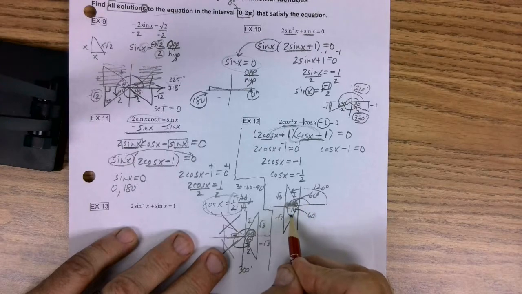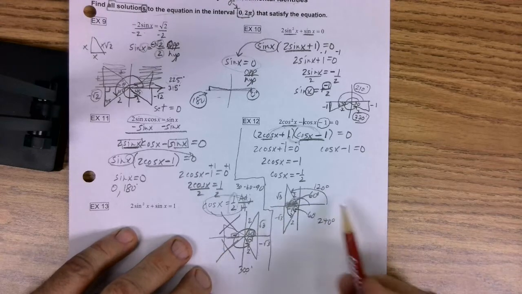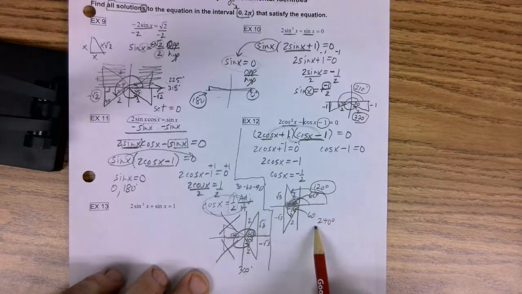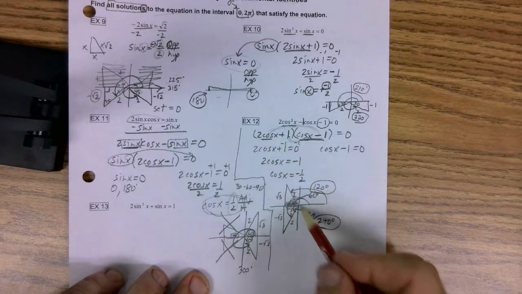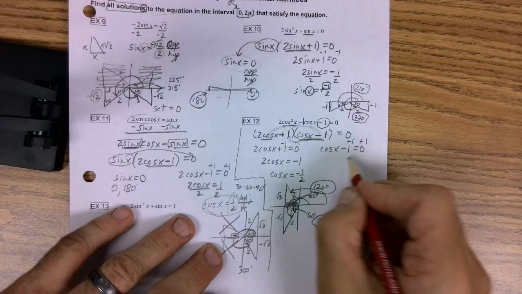And then how would I get to here? Well, that'd be 180 plus 60, which is 240. So I got 120, 240 for this right here. I still need to investigate this. Add 1 to both sides.